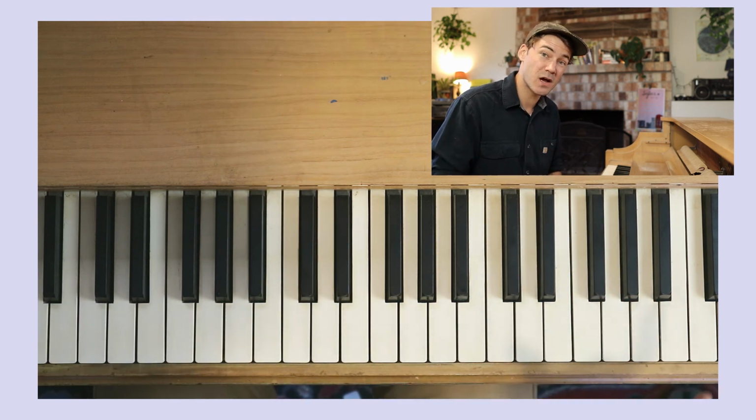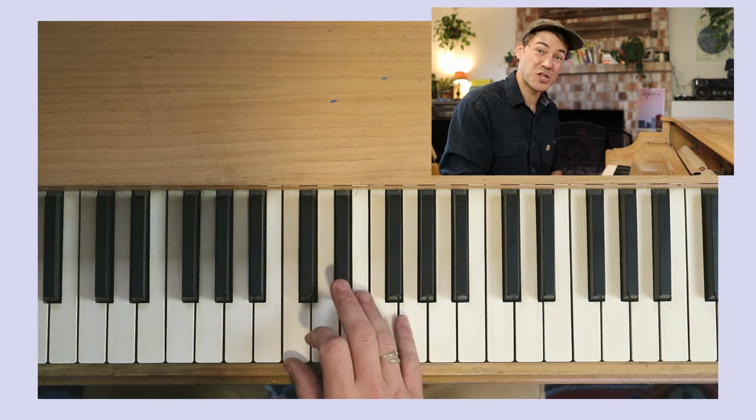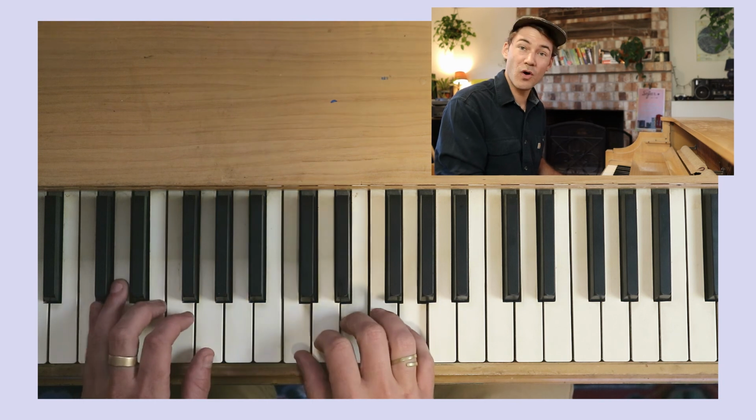So when we start talking about chords, and in the next episode, we're going to start talking about triads, these three-note chords.